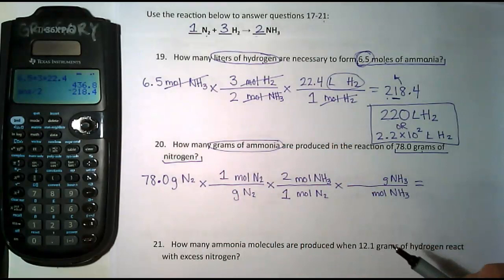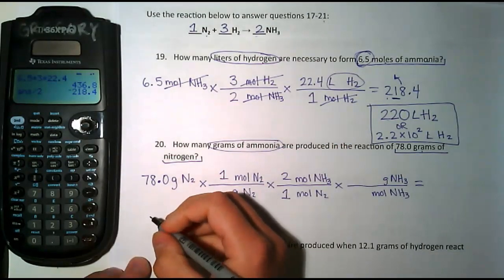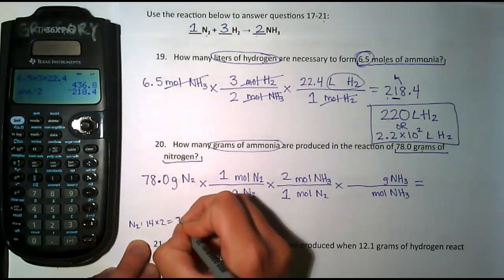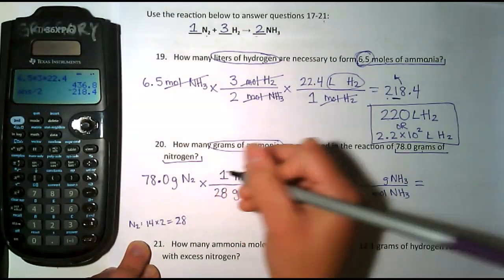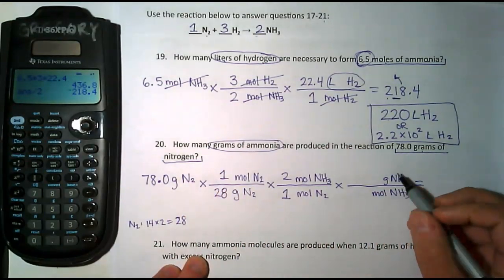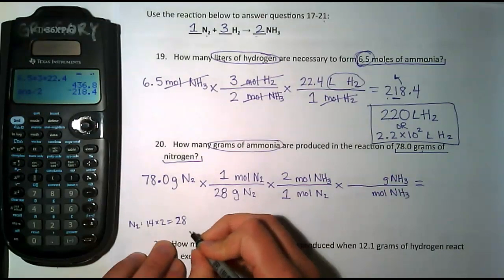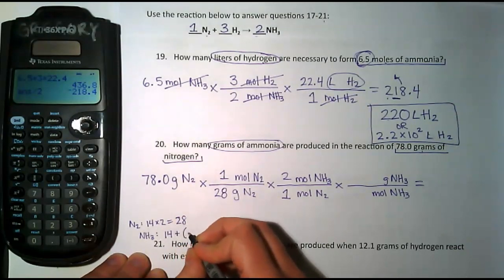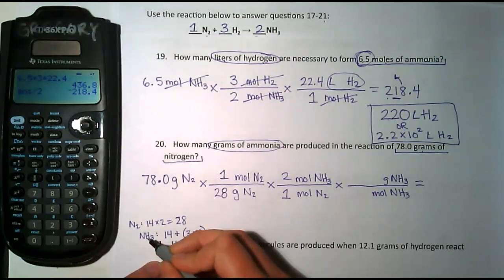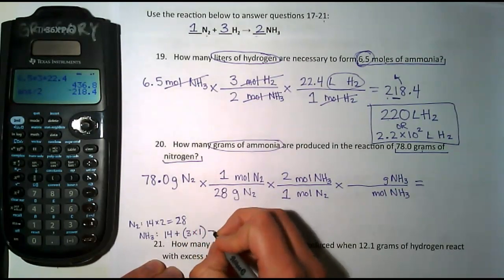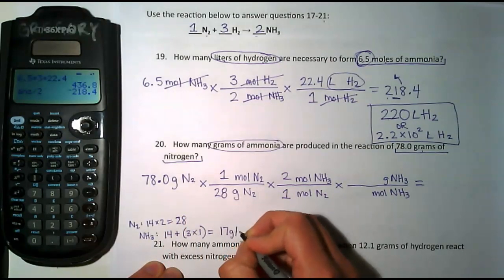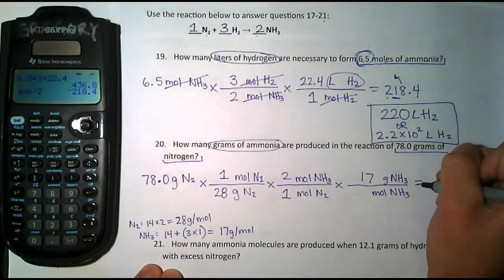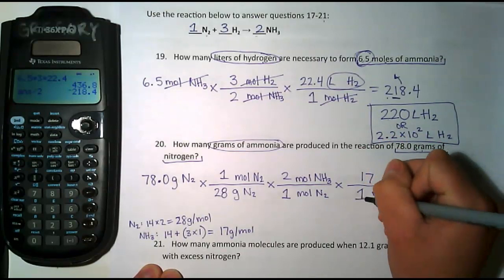And then for our gram to mole conversions, we know that 1 mole of N2, we already calculated that one, I think, before, but we'll just do it again. Nitrogen by itself is 14, so 14 times 2 is 28. So there are 28 grams of N2 per 1 mole of N2. And then NH3, I don't think we've calculated that one yet, so NH3, we have 1 nitrogen, so 14 plus 3 times 1, because the molar mass of a hydrogen atom is approximately 1. 14 plus 3 gives us 17 grams per mole. This should also be labeled grams per mole. So 17 grams of NH3 per 1 mole of NH3.